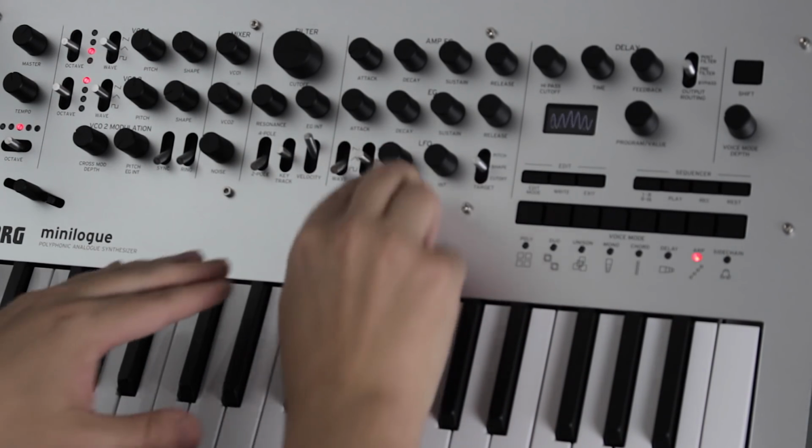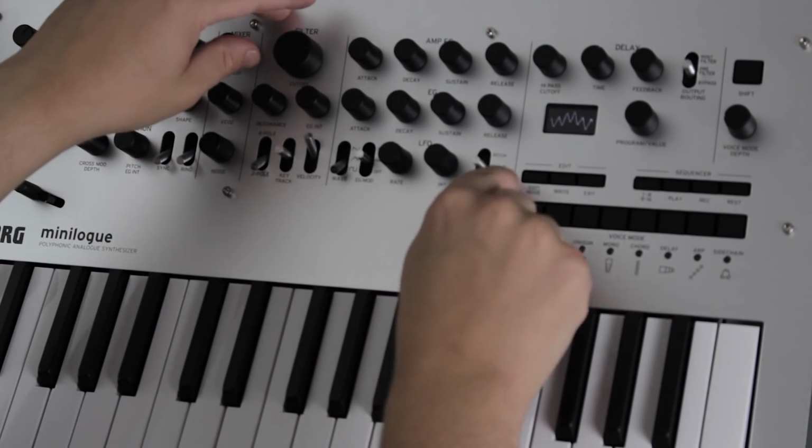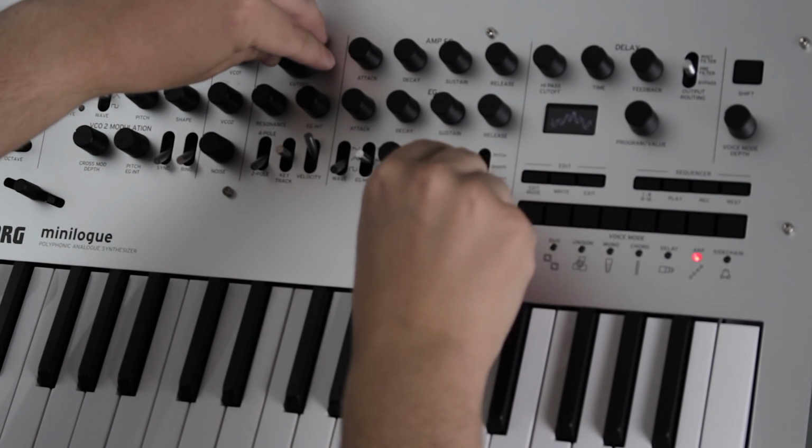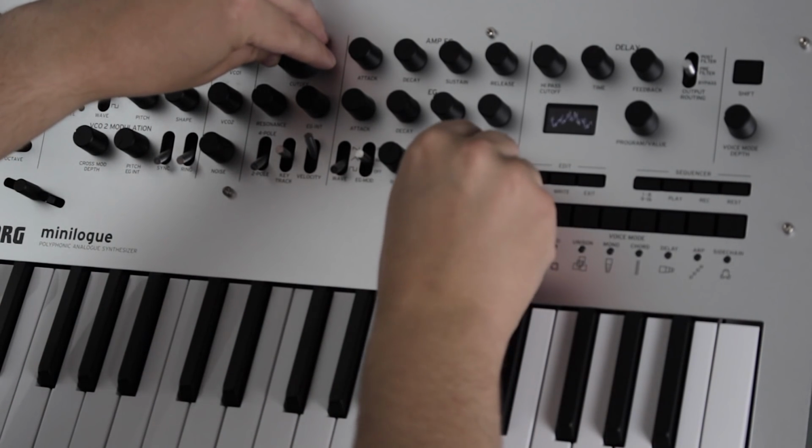Using LFO here and changing between shape and cutoff lets us really make different sounds.